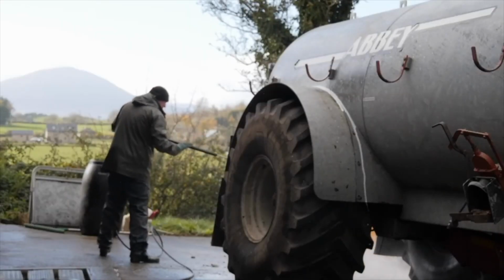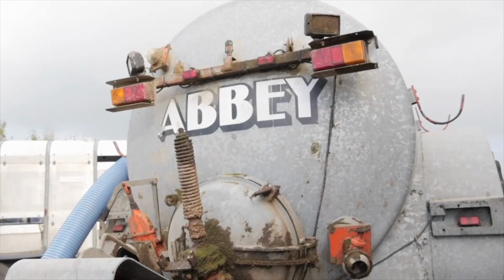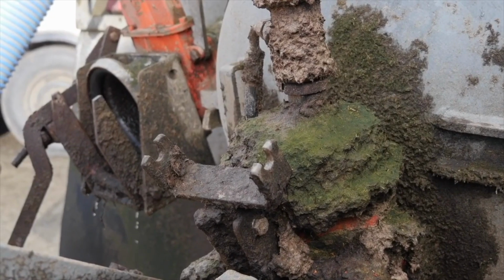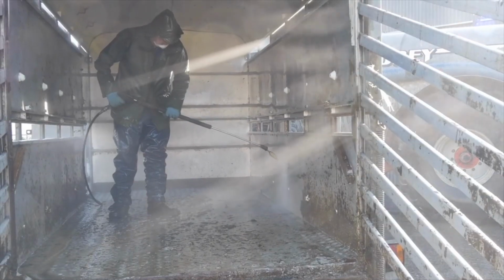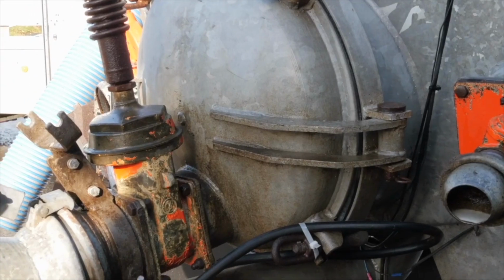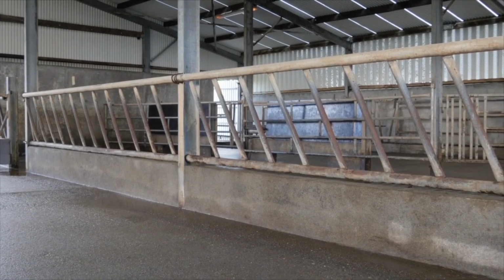Remember, trailers, slurry tankers, muck spreaders, and any other contaminated machinery or equipment must be cleaned and disinfected also. When you clean and disinfect well, you kill the TB bacterium and you reduce the risk of TB infection on your farm going into the future.